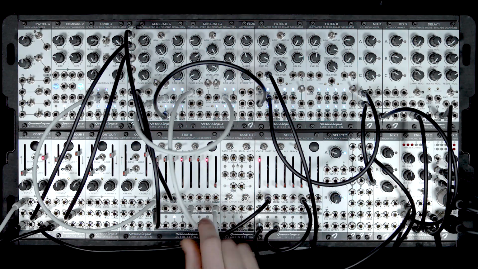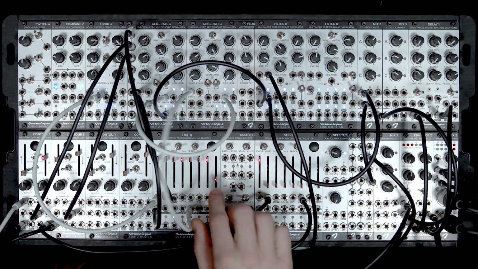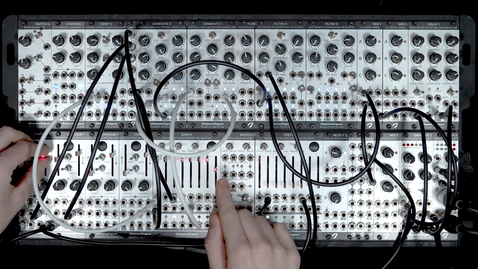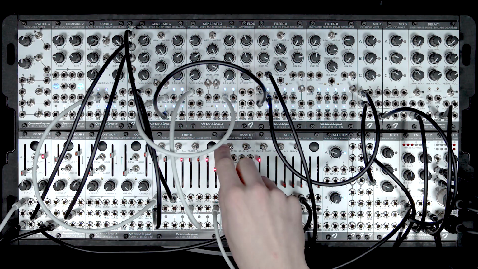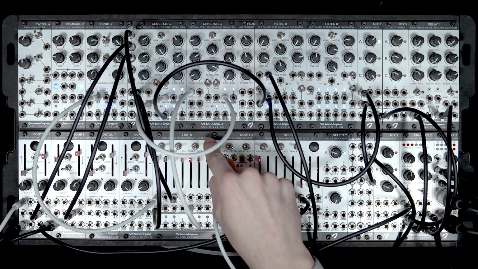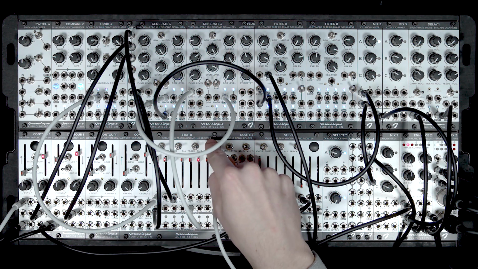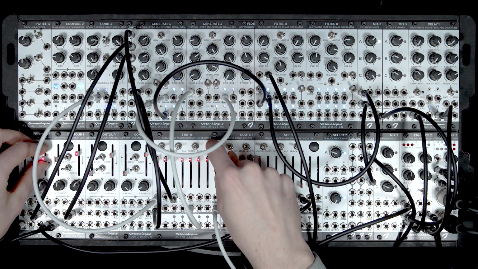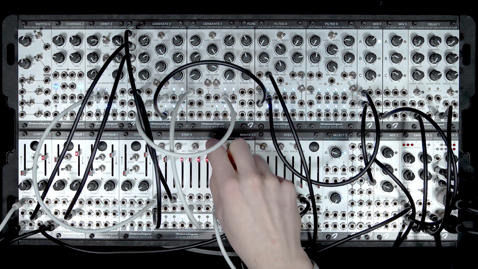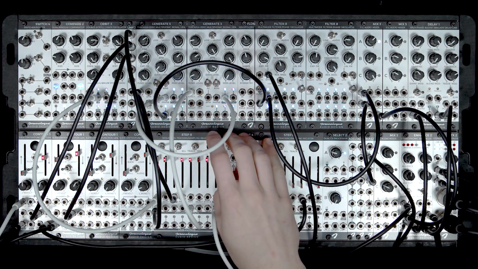I also have one more of the individual outputs of the first Step 8, and when I raise this slider, we're going to have some random voltages being sent to the first contour. This will cause some random delay times. And like you can hear, you can get some very nice effects from this.